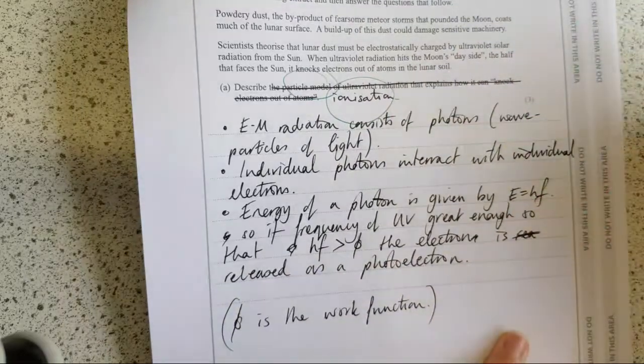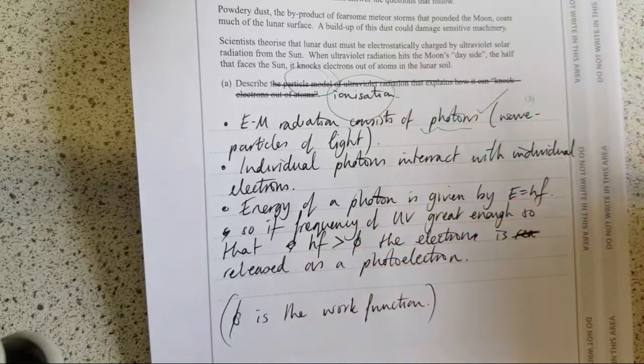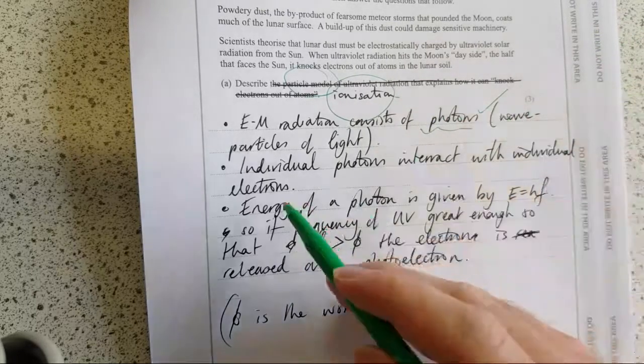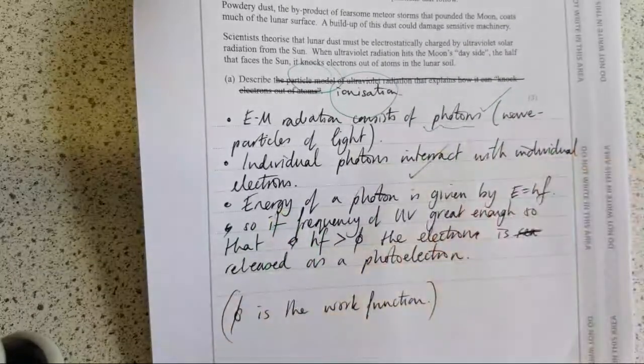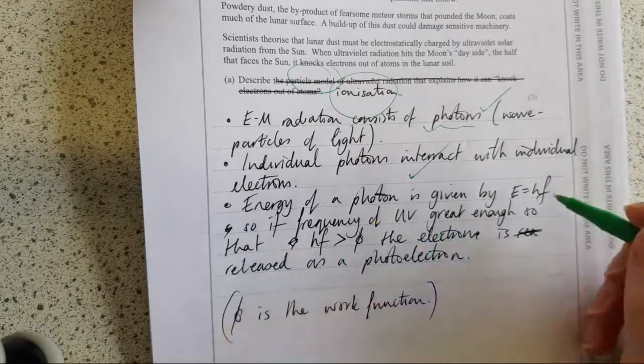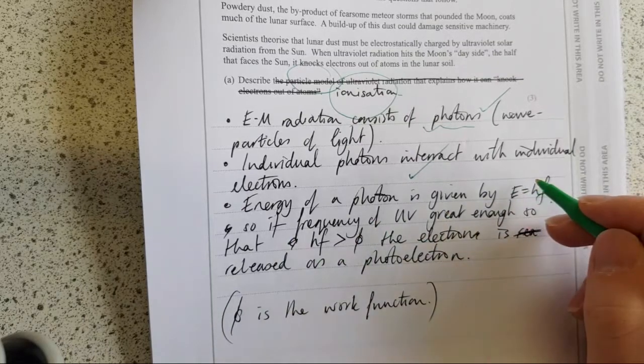So let's look through the 3 possible marks. You just needed to state that the UV was photons, wave particles of light, packets of waves, something like that. Individual photons interact with individual electrons. It's a really key point from quantum. Always be imagining an individual photon interacting with an individual electron. And stating that gives you a mark sometimes, as does stating that the energy of a photon is given by E equals hf. So that could have been your second mark as well.